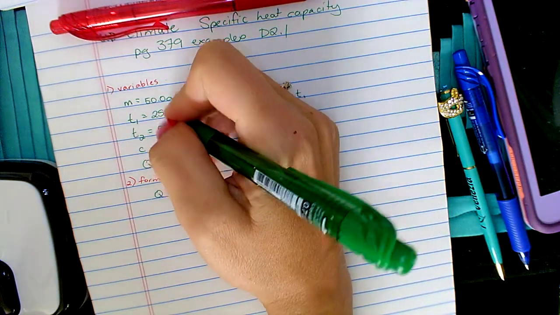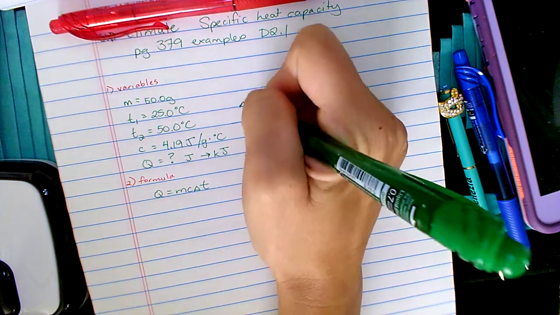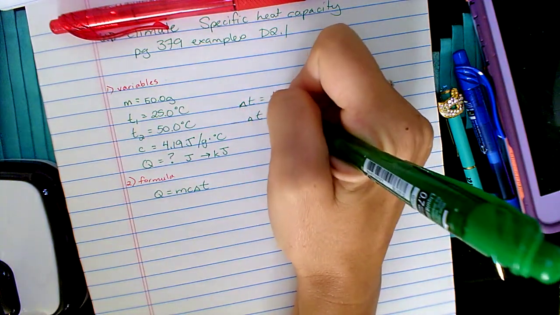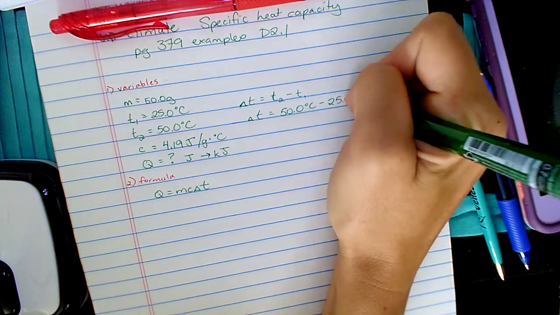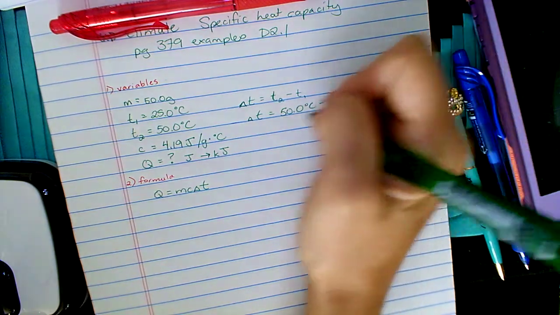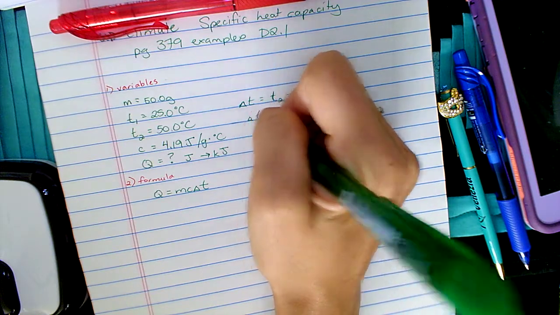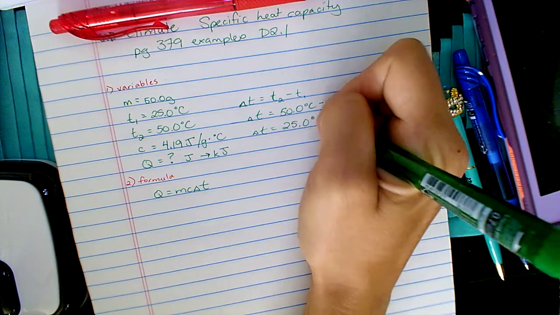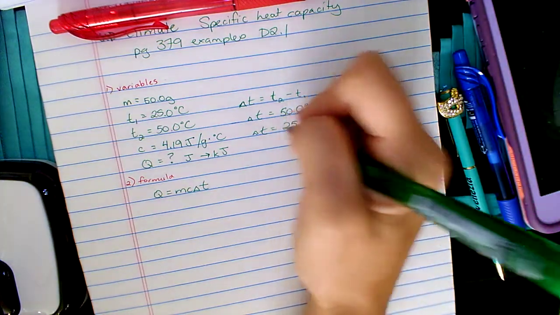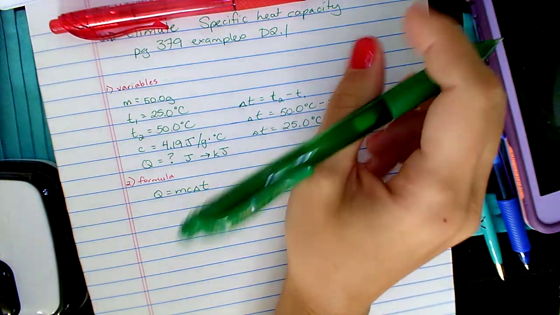In this case, this is the hot one, that's the cold one, because we don't want negative numbers, right? So 50 minus 25. My brain calculator says it's 25. And we're keeping the decimal. Now I have that for a variable that I can use.